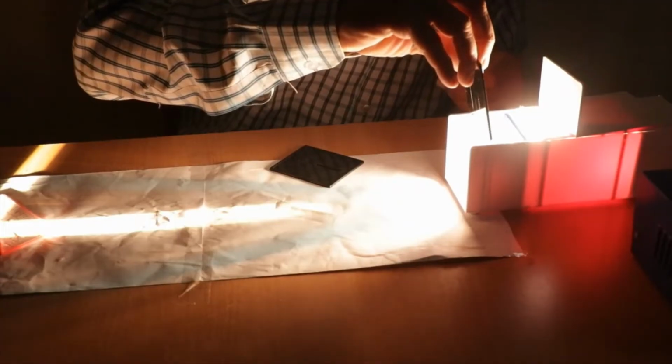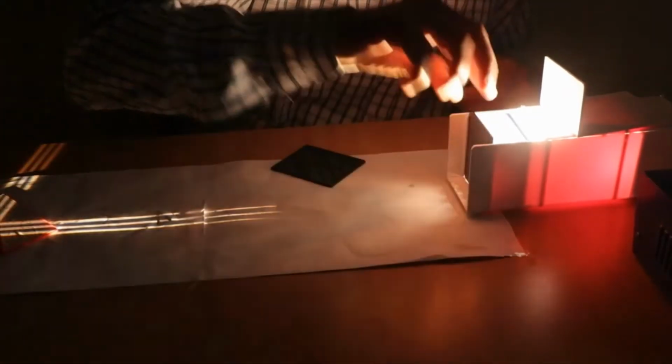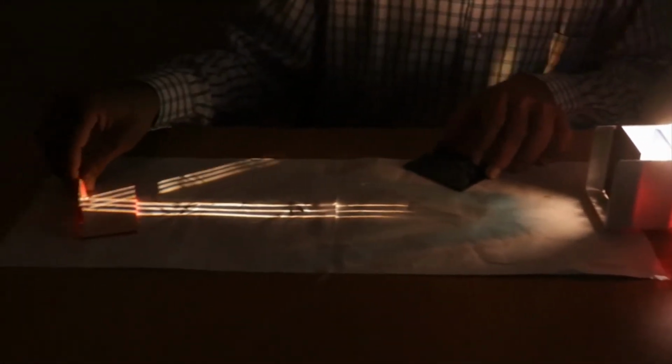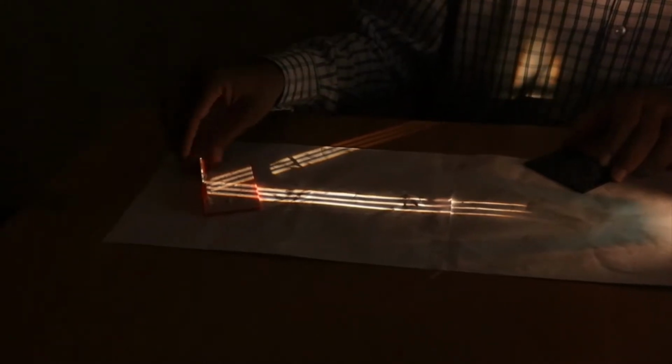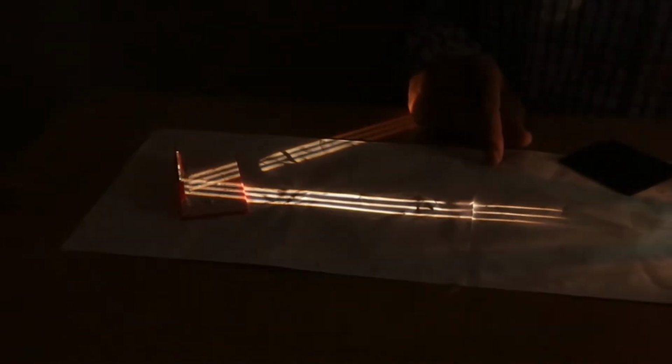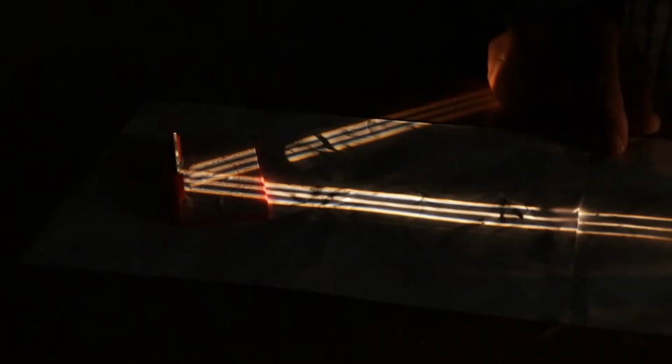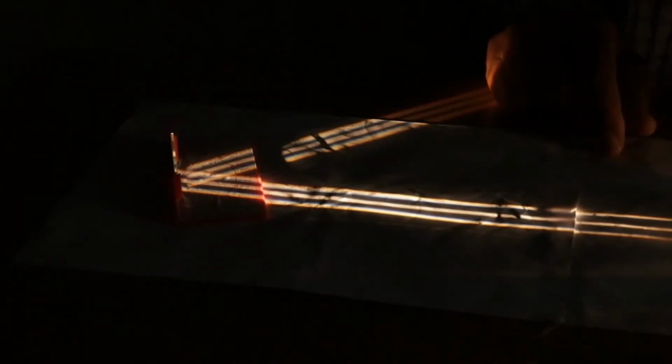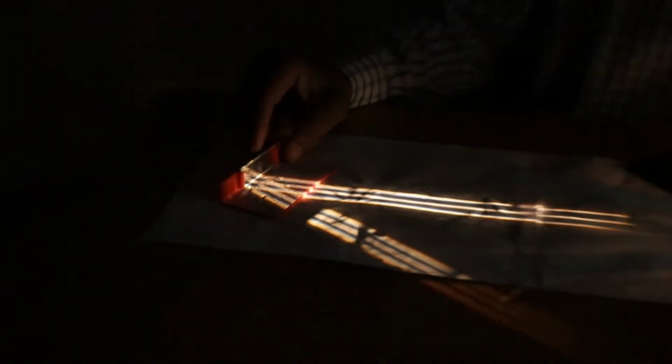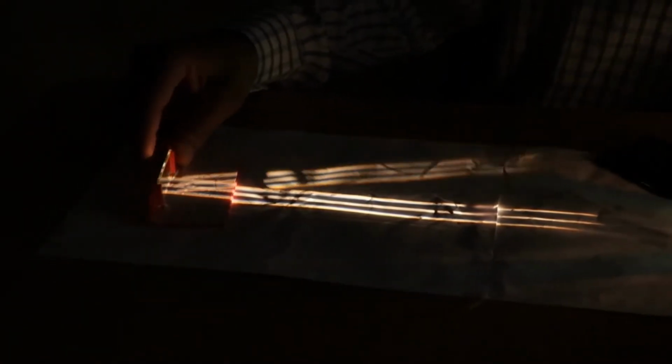Now I'll just replace this with 3 slits. So I am putting a plate with 3 slits. You'll find it is giving you 3 rays which are parallel. Now these 3 rays are hitting this mirror at a specific angle and the reflections are also happening in the same way. So I move it and you will find these rays also keep moving.